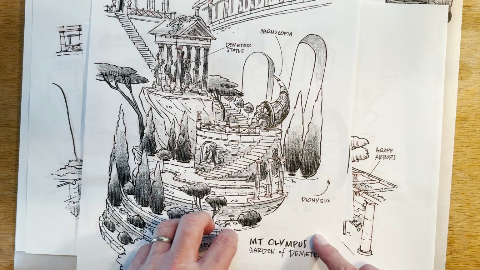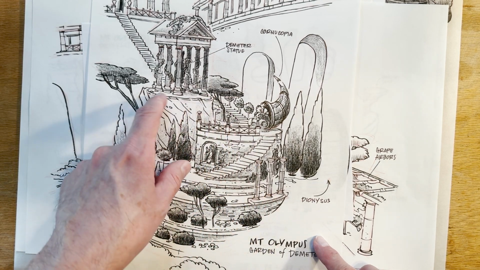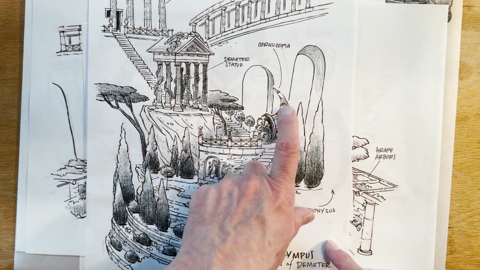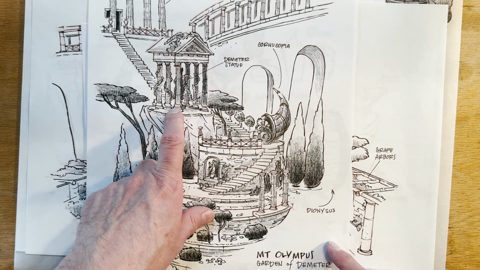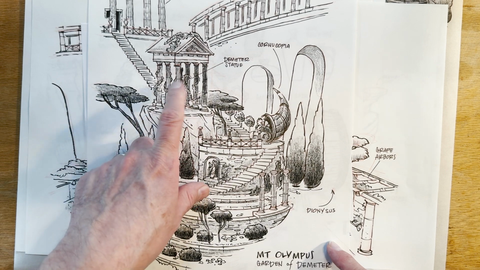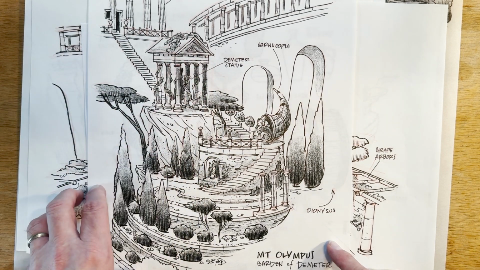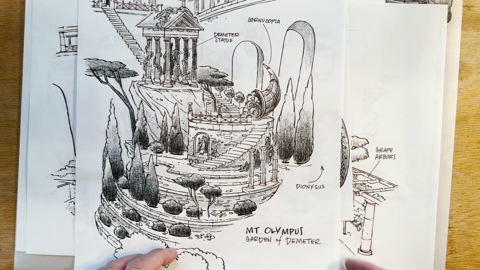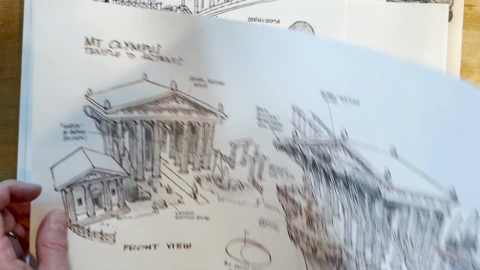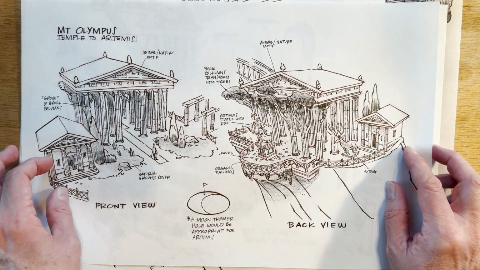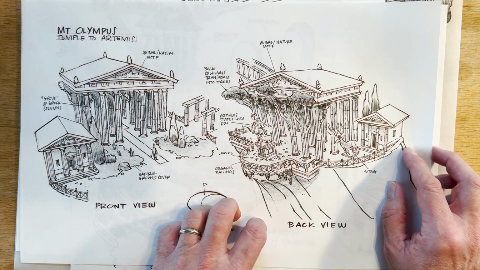So we've got an elevated hanging garden as you're making your way higher and higher up Mount Olympus. We've included a cornucopia, and a small temple that includes a statue of her, and then nature taking over the temple as we make our way up the mountain. Then we meet with the temple for Artemis, and Artemis is the goddess of the hunt and also of nature, so she's a good neighbor for Demeter.